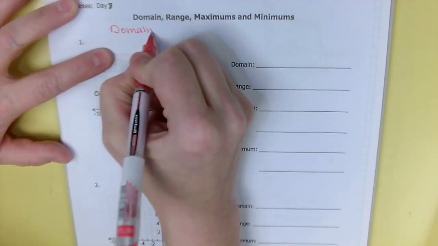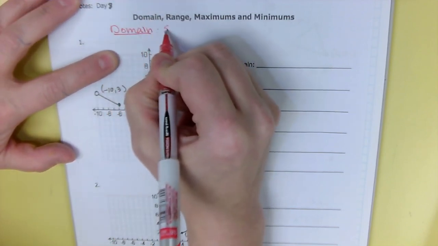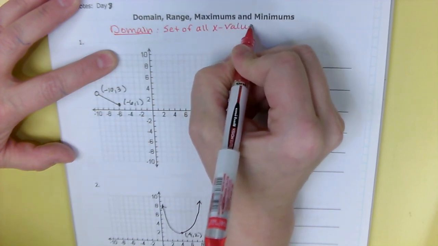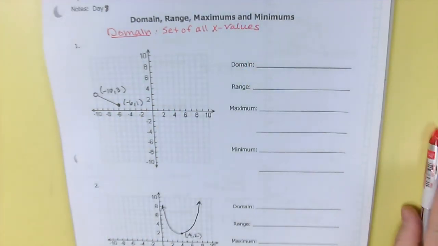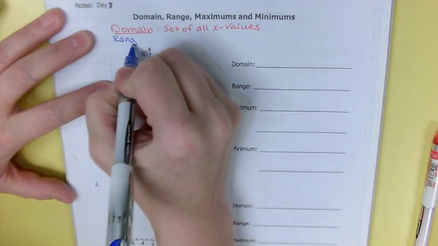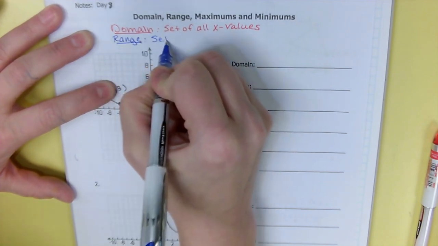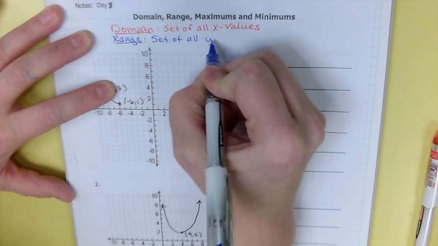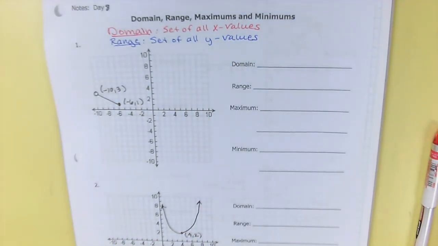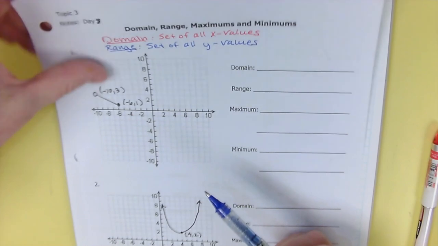So write down, domain is the set of all x values. That's your domain, the set of all x values. Okay, the range is the set of all y values. So what you have to do is separate your thinking into just looking at the x's and then just looking at the y's. Your temptation is going to be to follow the curve.